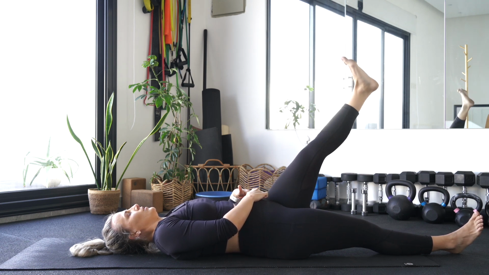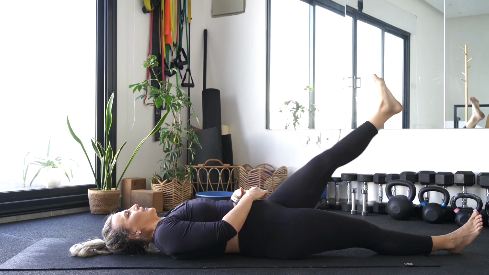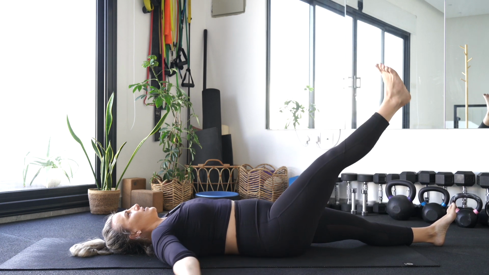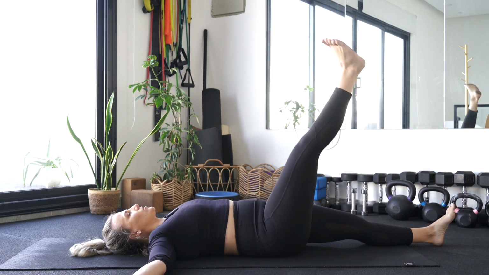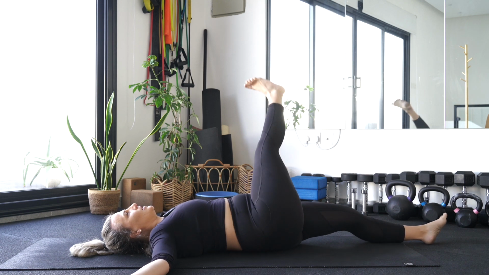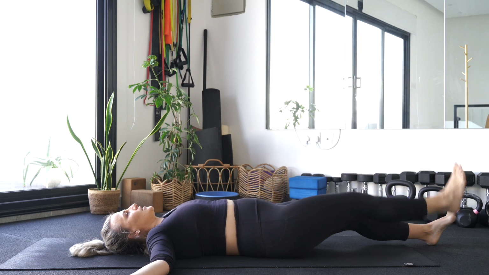3 more. 2, and 1. Take the opposite leg into the sky, and then you take your arms out into a T position. Lift the leg and switch it over the body and back and down.